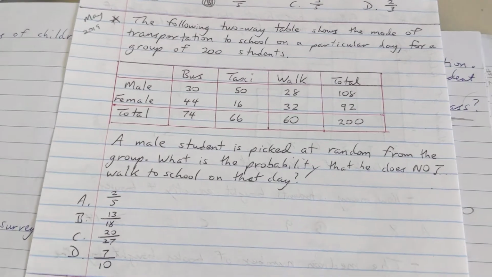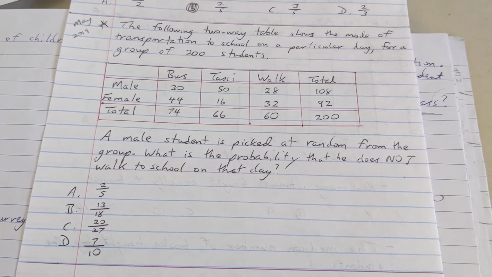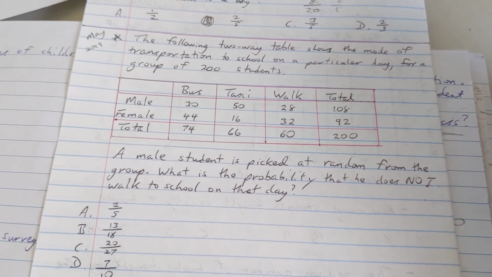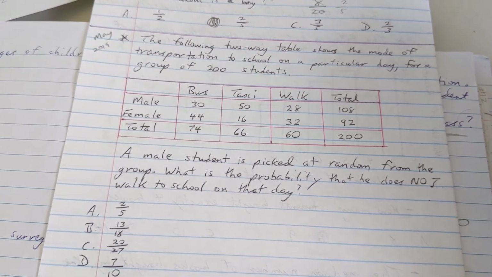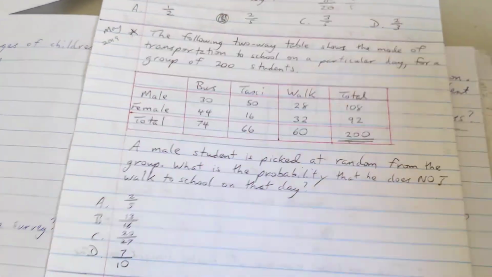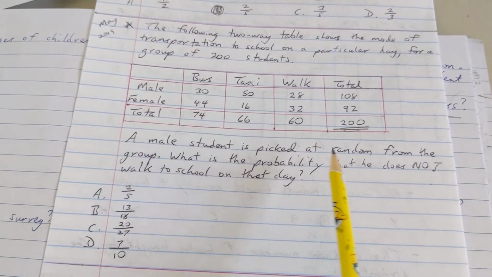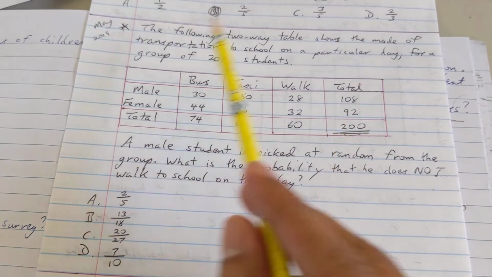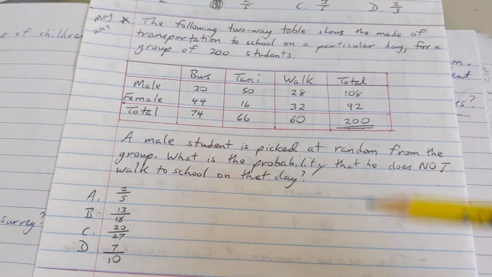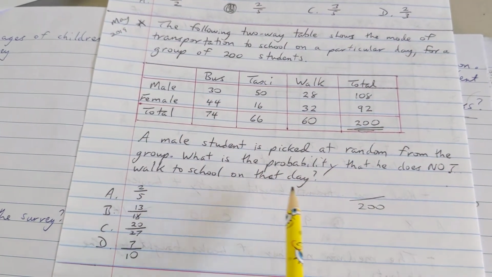This is one of the newer questions they have as well. The following two-way table, because it's going across and down, that's the two-way table they're talking about, shows the mode of transportation to school on a particular day for a group of 200 students. So that's what everything is going to be out of in this one. I'm picking from these 200 students. A male student is picked at random from the group. This is the whole group here of 200 students because that's the group that I have. So again, 200 is going to be my bottom number.